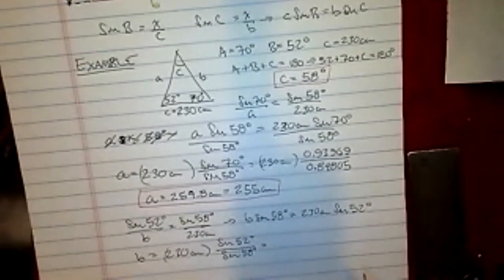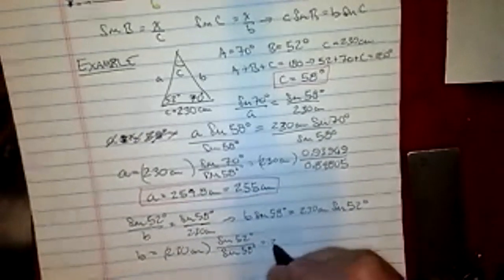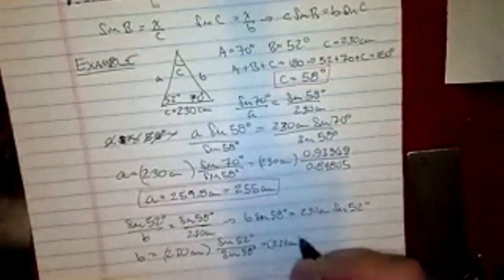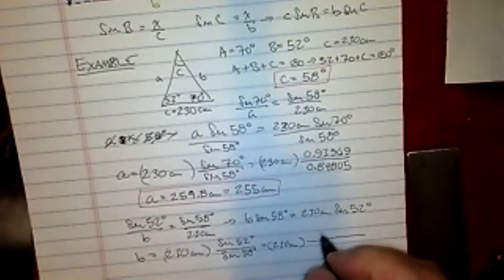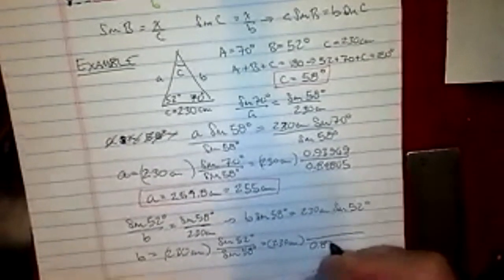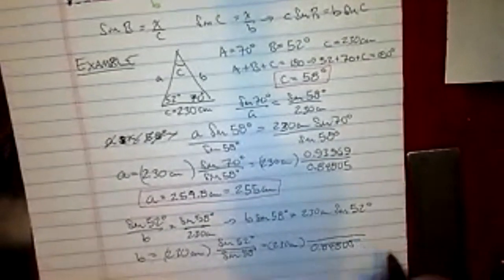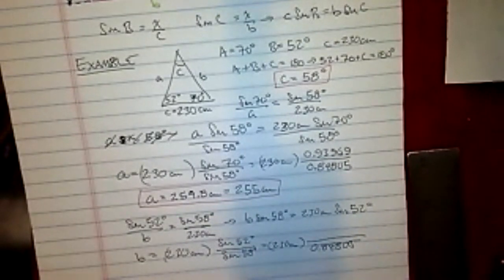We've already worked out the sine of 58, so I can say this is 230 centimeters times sine of 52 over the sine of 58, which is 0.84805.